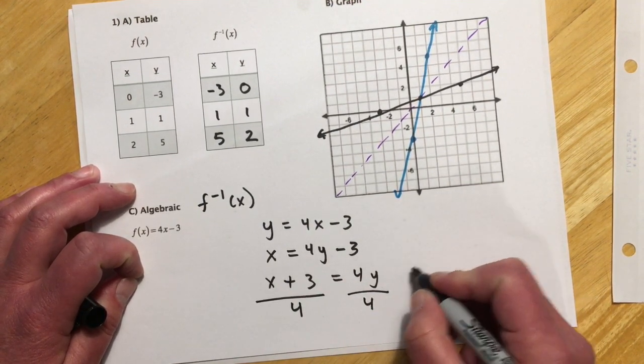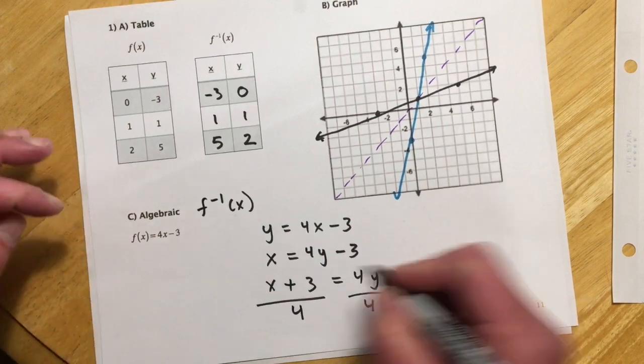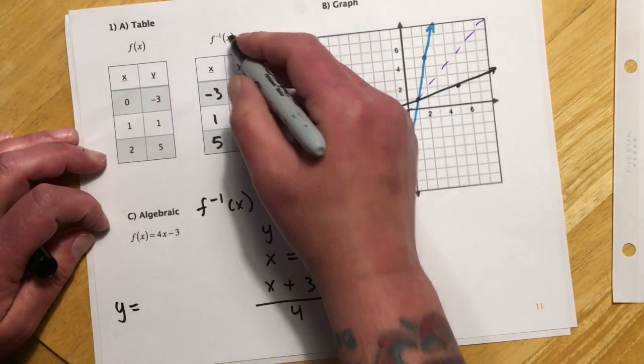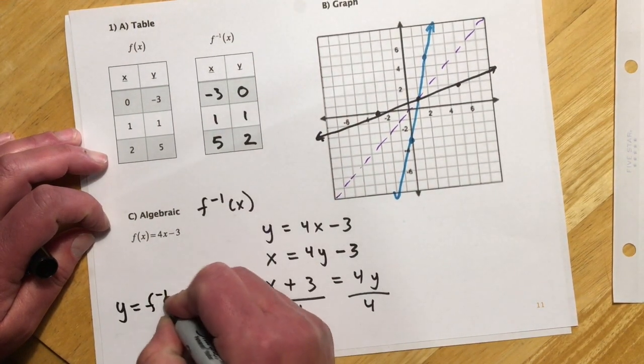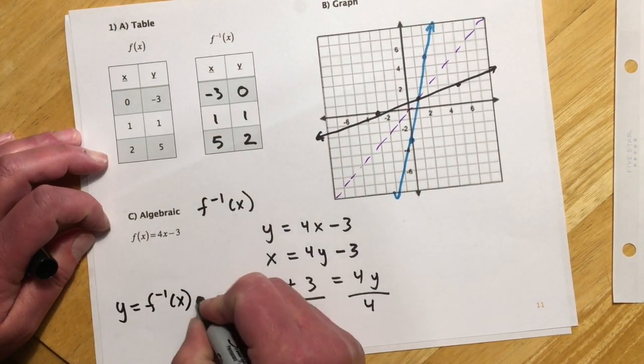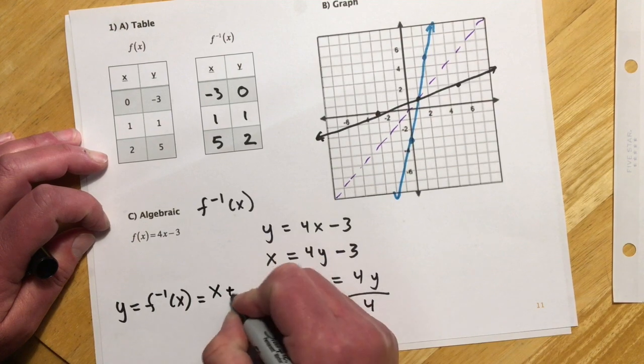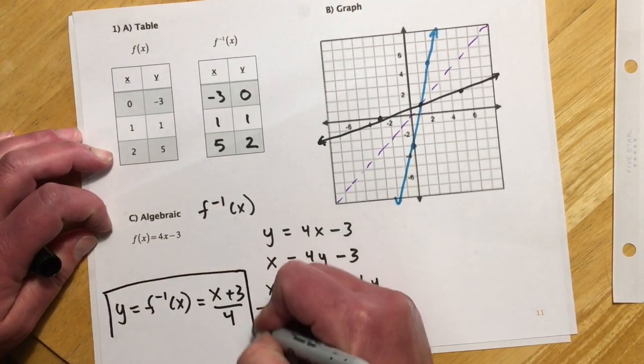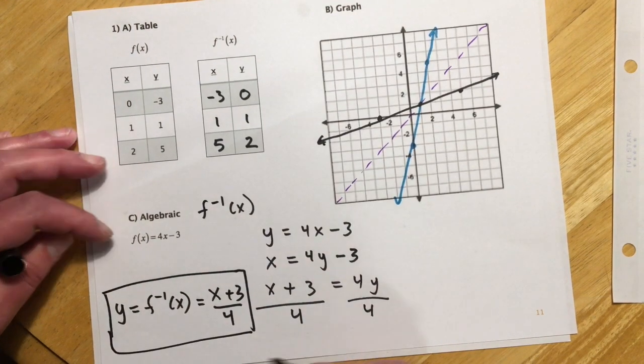So y equals, and what this y equals is f inverse x, and it's x plus 3 over 4. So that's my answer.